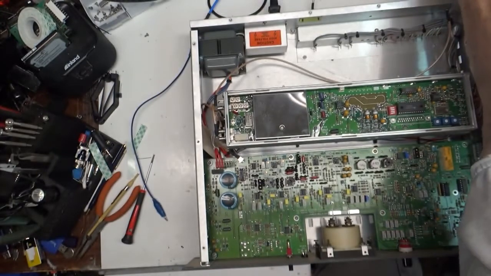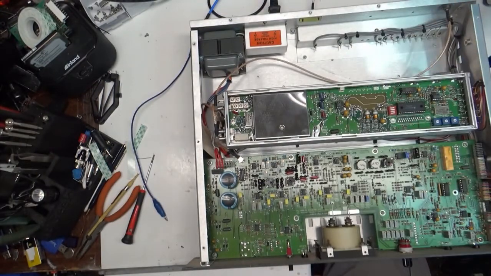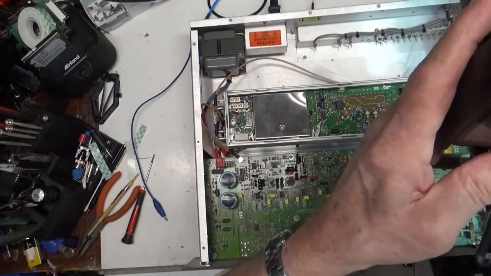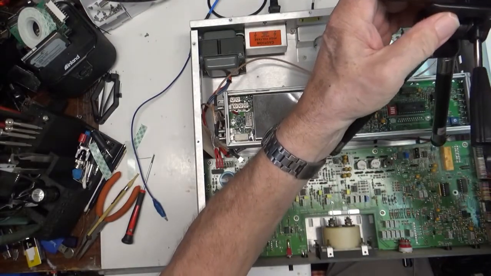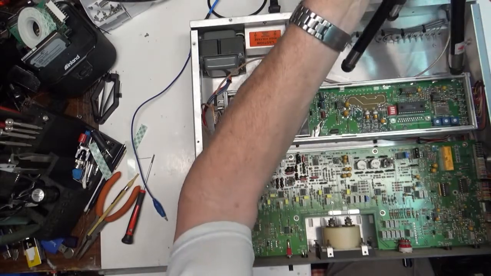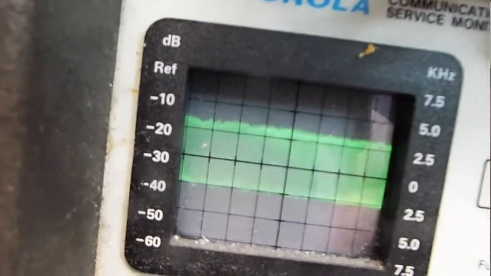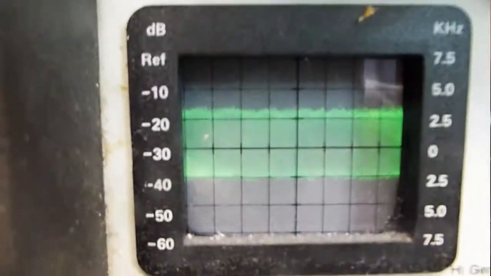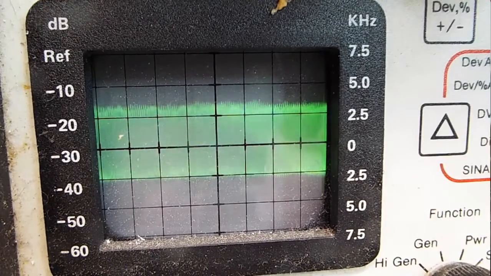If I just pull this off and stick a clip lead on it, I'm feeding that transmitter into a dummy load, so I don't have much to work with. Okay, so I've got my external input here. We'll go to AC on the input, and here we go. Please work for a little while longer. And if we look at our scope, we can see our mux level right there.